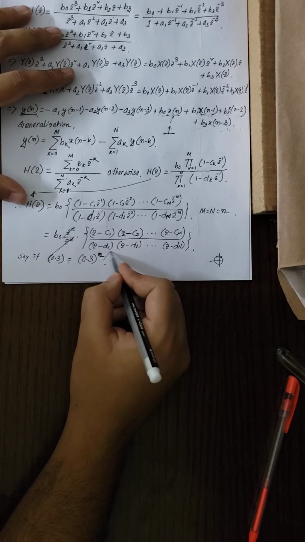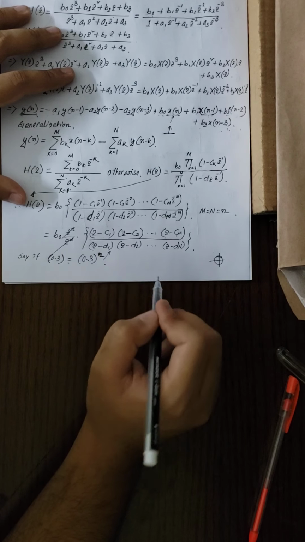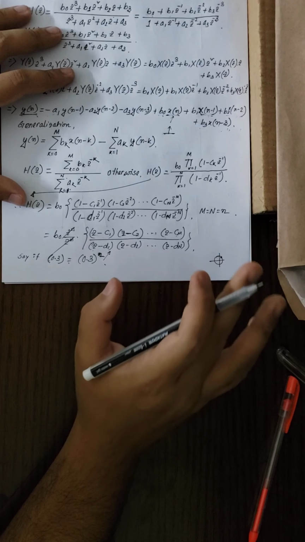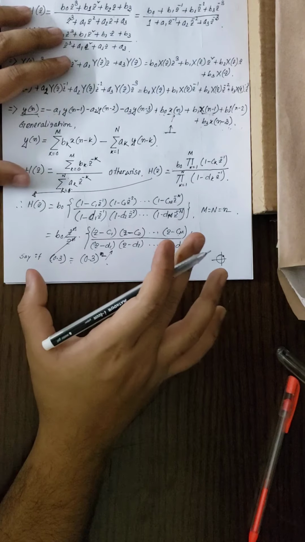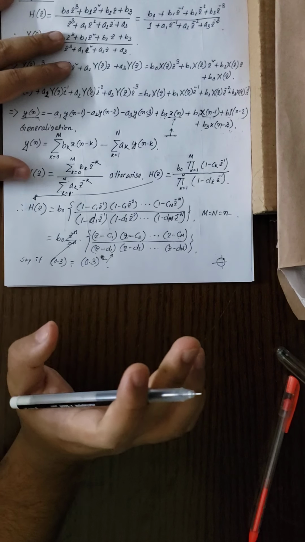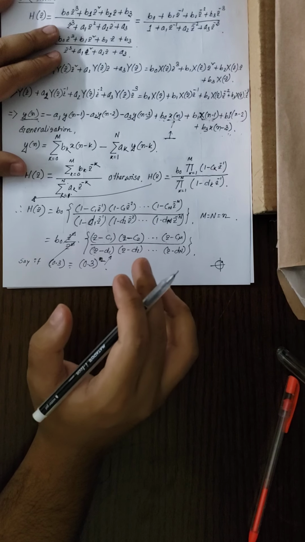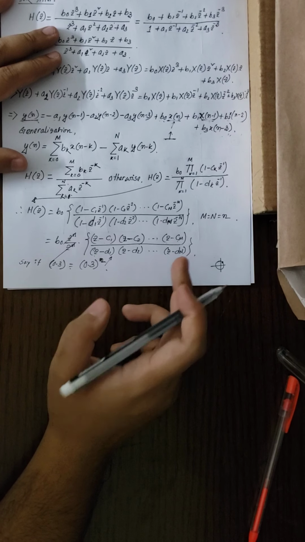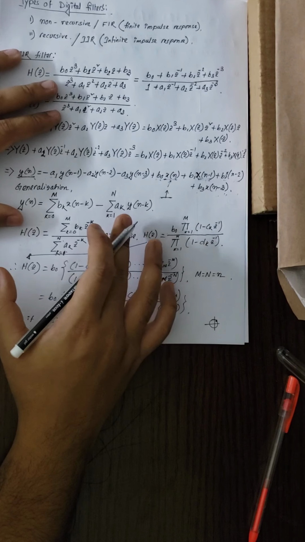As the value of n increases, this will start to decrease but will never reach 0, although it may come very close to it. So these are the characteristics of an IIR filter, otherwise known as the infinite impulse response filter. Now let us go to the FIR filters.